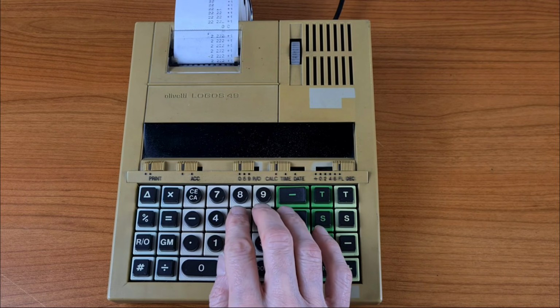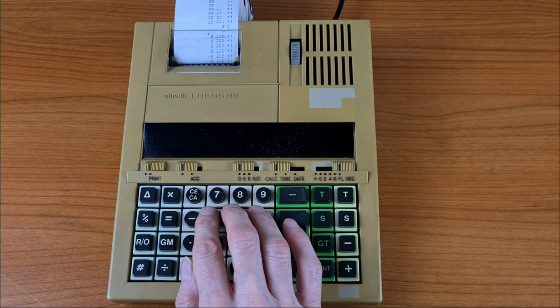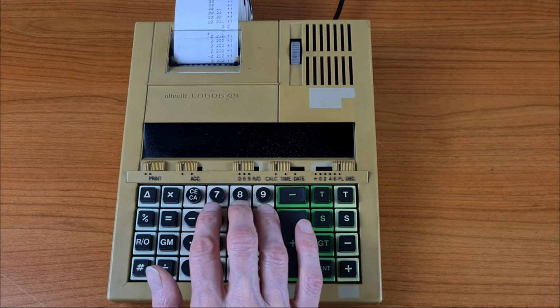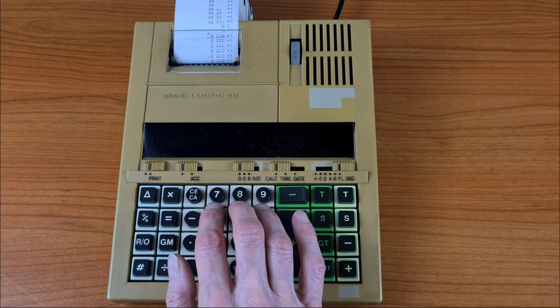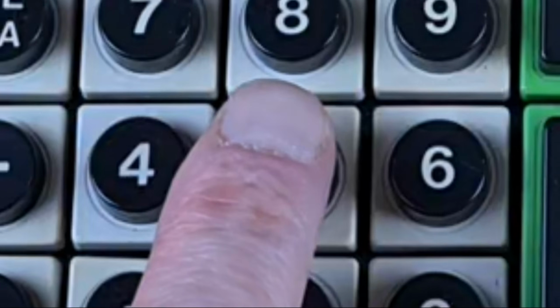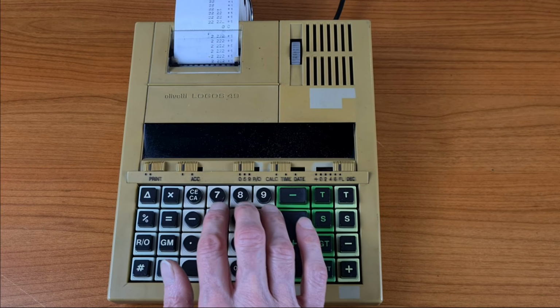Sometimes there isn't the pin and the buttons of the central line are a little curved, so you feel if your fingers are correctly in the starting position. It's not easy to see the curved buttons in this Olivetti Logos 49, but you can feel them with the fingers.